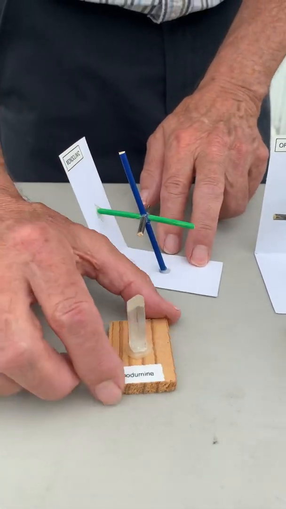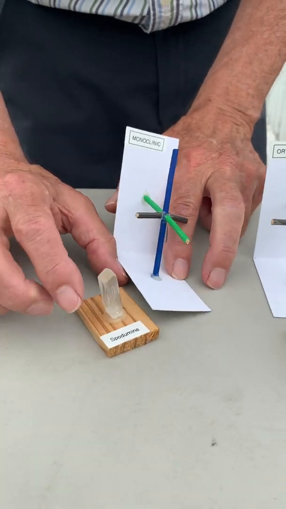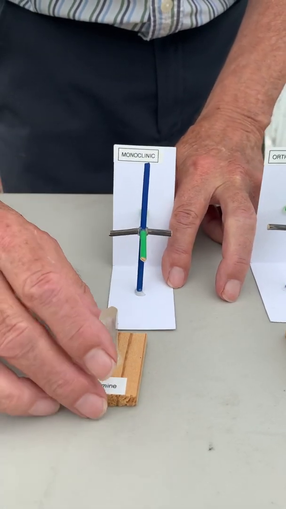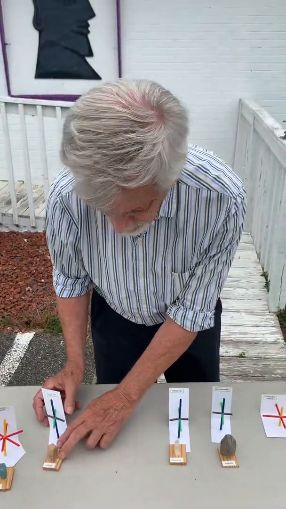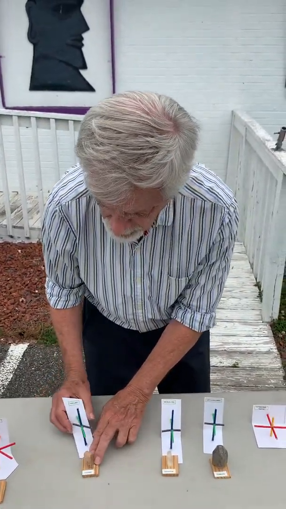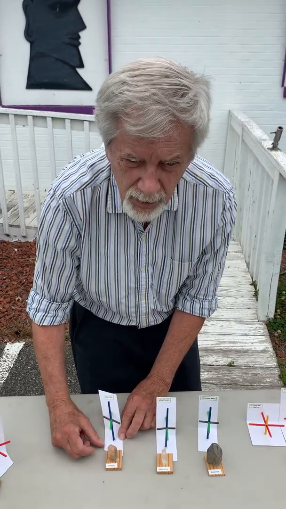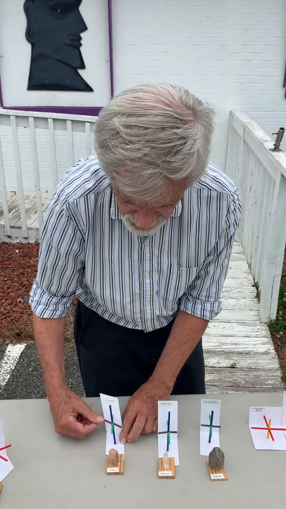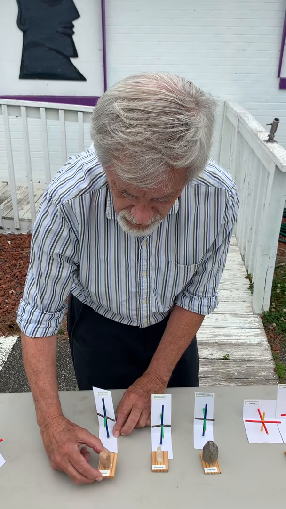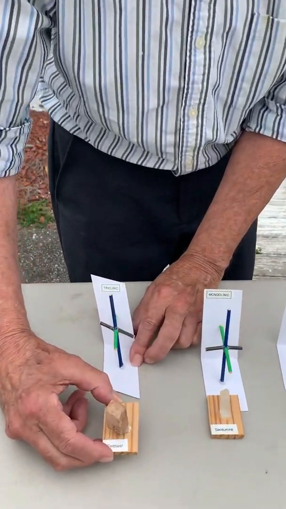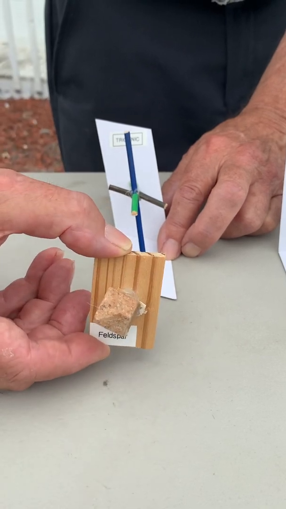I'll hold it this way, perhaps you can see it better. That was monoclinic. The last crystal system is triclinic, in which there are three unequal length axes, none of which meet at right angles. Here's a feldspar crystal that shows everything kind of cattywampus, if you will.